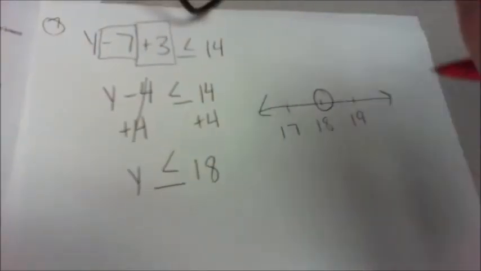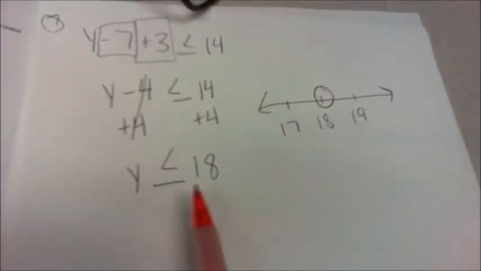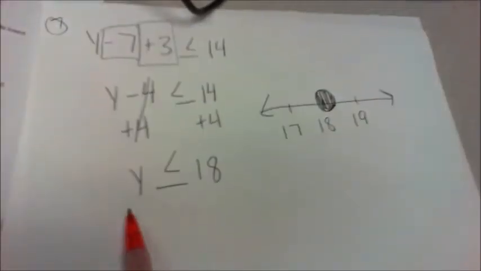My circle is going to go on the 18. Since it has this line underneath, that means it's also equal to 18, so I color in my circle. And it's saying y is less than 18, so numbers that are less than 18 are this way on the number line.